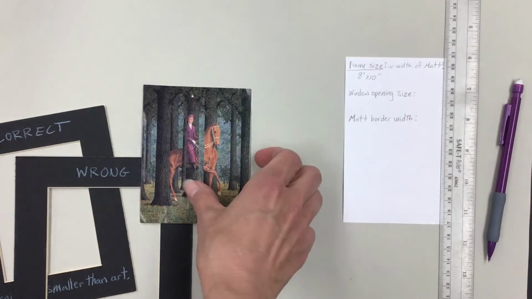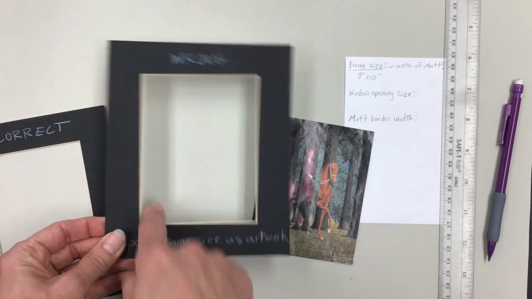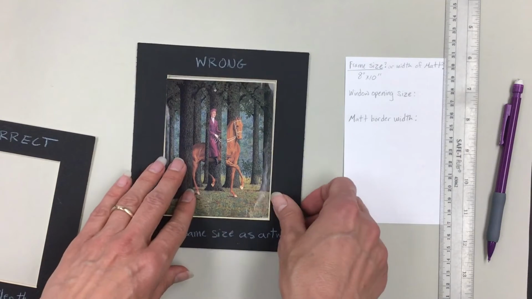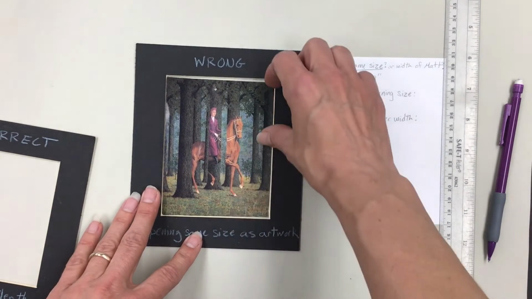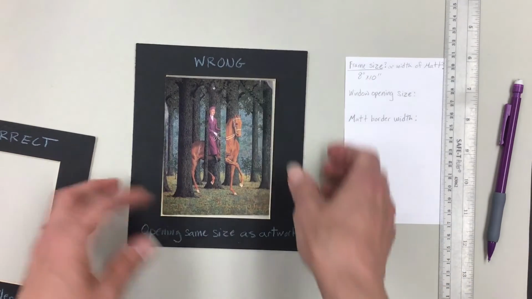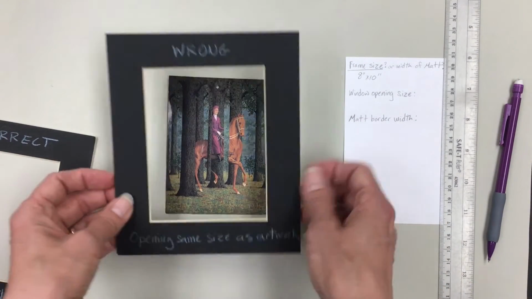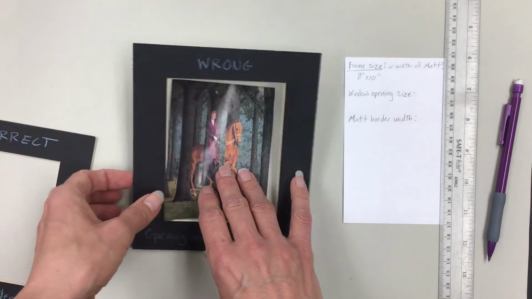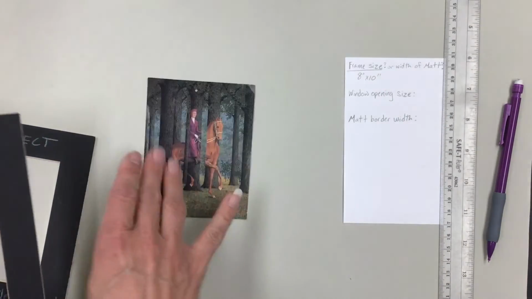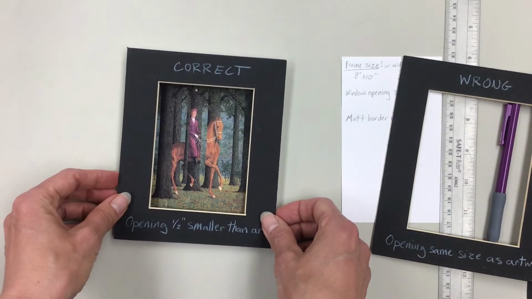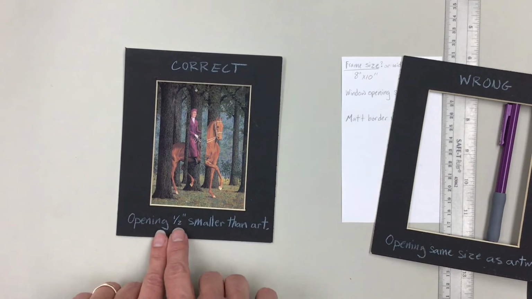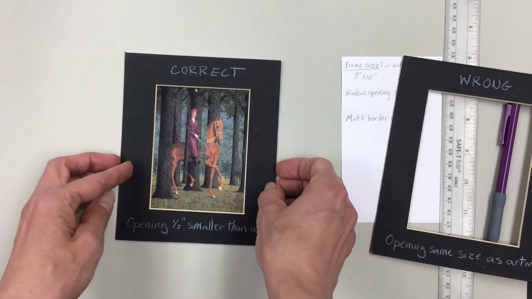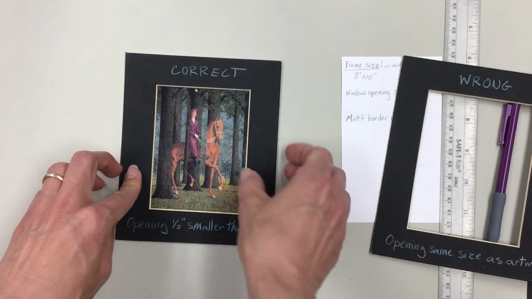Okay? If I make my window opening exactly the same size as the artwork and put it on here, what's going to happen is my artwork is going to come right through. We don't want that. We want to pin down the artwork with the mat board and have it cover up just a little bit. So this example here is showing that. So right here, it's correct. The opening is 1/2 inch smaller than the art. And so that way it's taking off a little bit on each side, kind of cropping it in, so you have to pay attention to that. But it won't fall through.